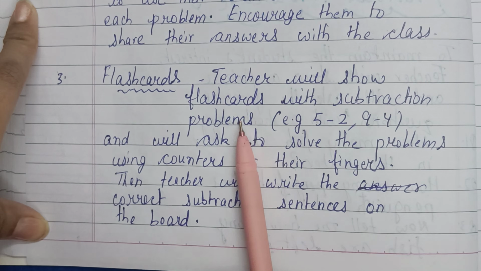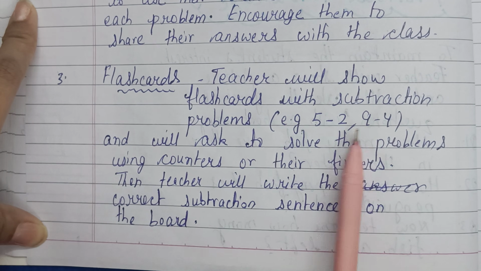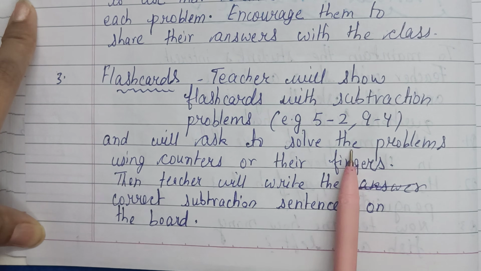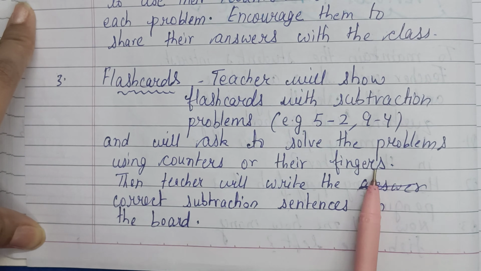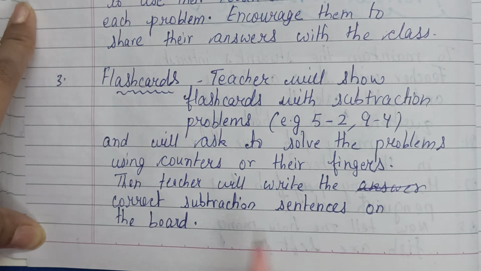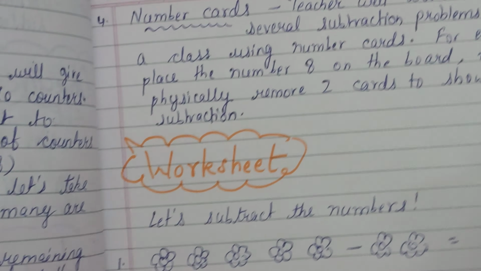Flashcards. The teacher will show flashcards with subtraction problems like 5 minus 2, 9 minus 8, 4, and will ask students to solve the problems using counters or their fingers. Then the teacher will write the correct subtraction sentences on the board. So you can use flashcards.